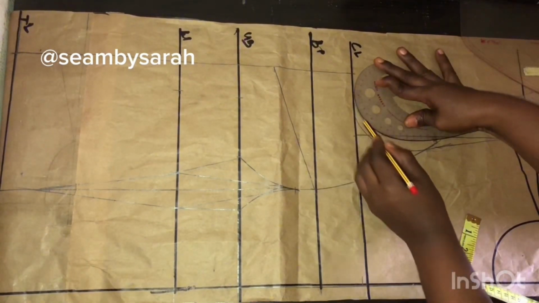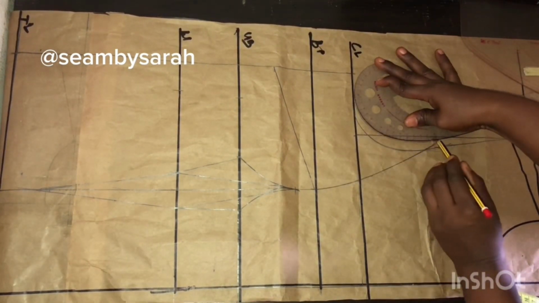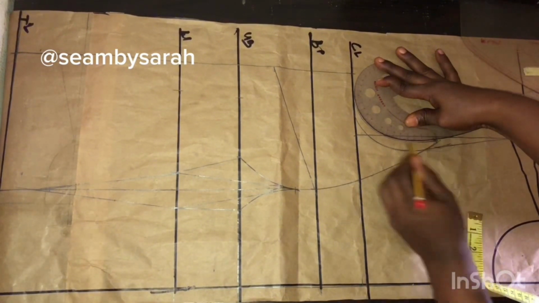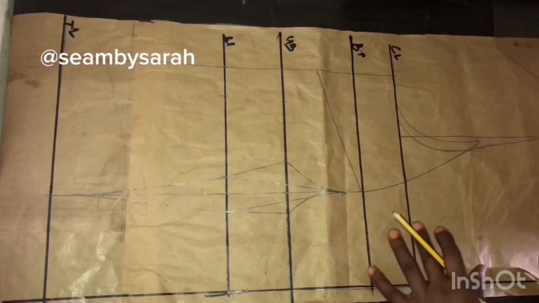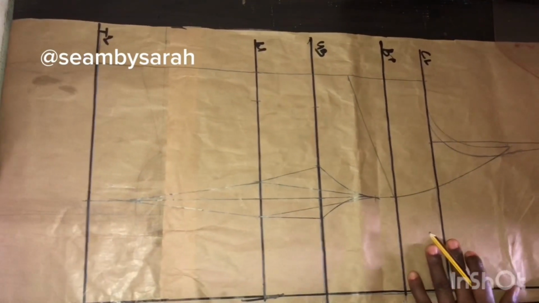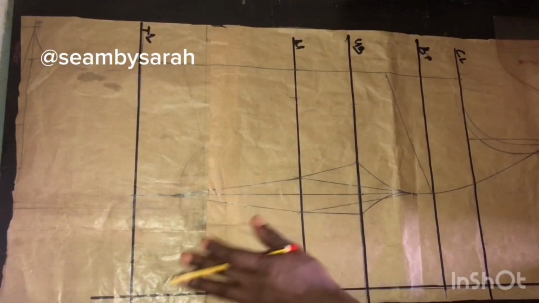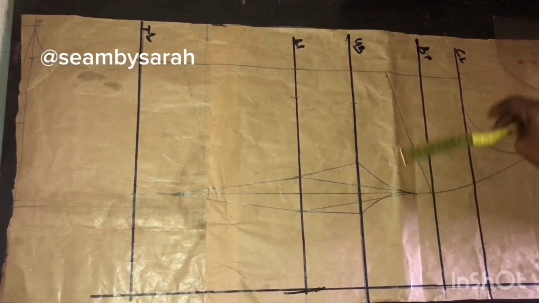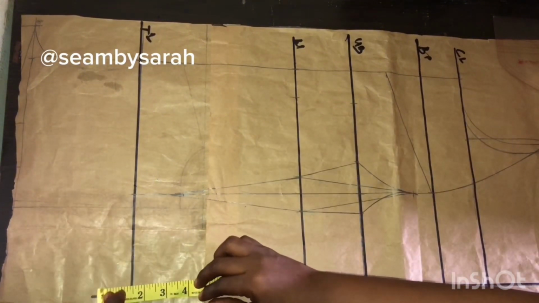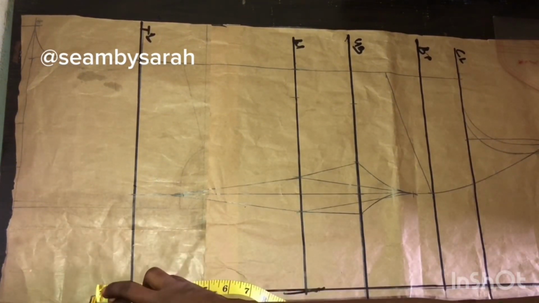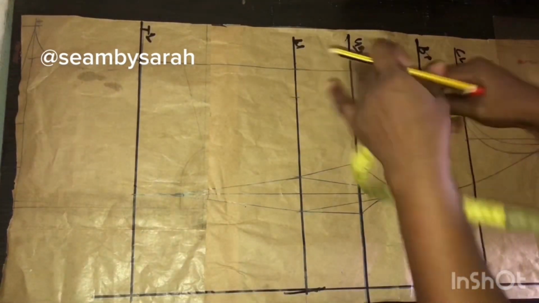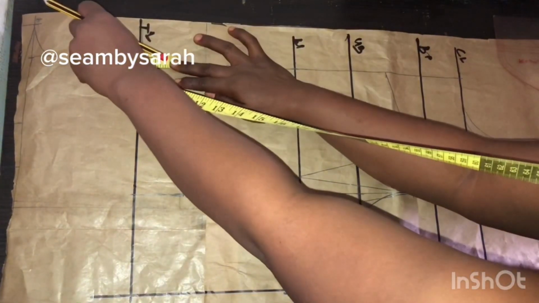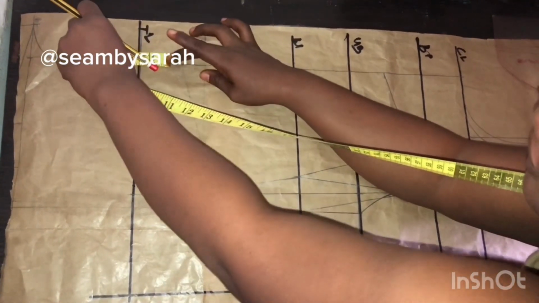When you do this, by the time you are joining your side front and the center front together, it will not be short at the armhole. Now we're almost done, but the next thing we have to do is to work on the hem of this top. From the center front here, I will come down by 1.5. Then on the side front, I will come up also by 1.5.